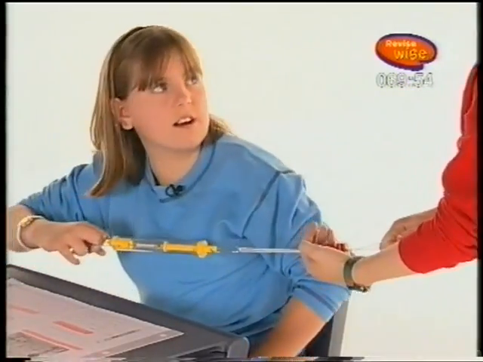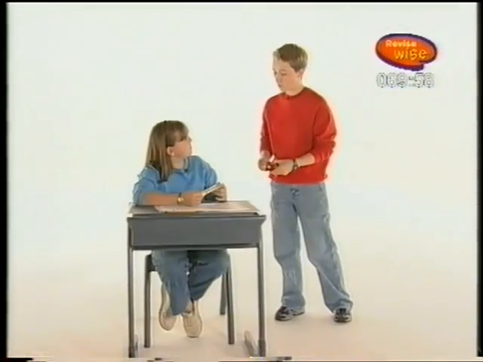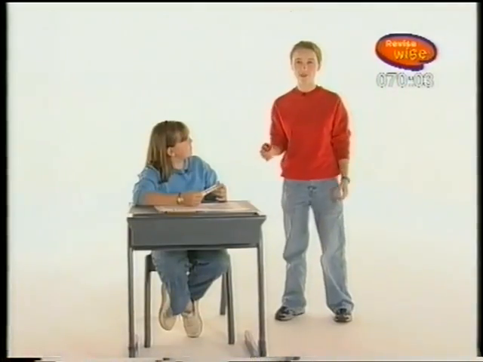Oh, that's as far as I can go. OK, well, that was 40 newtons and they didn't come apart. So it would take a force of more than 40 newtons to pull these magnets apart. Magnets can be pretty strong, can't they?